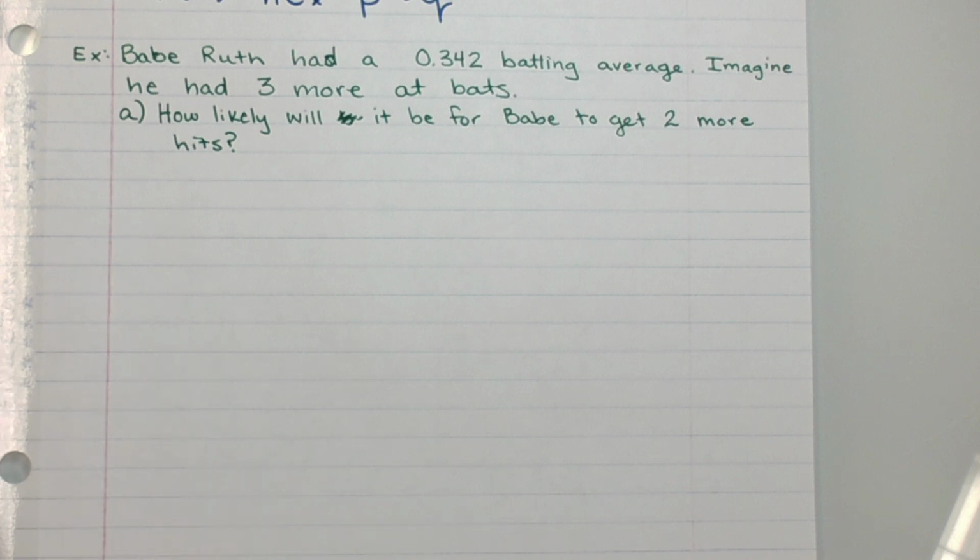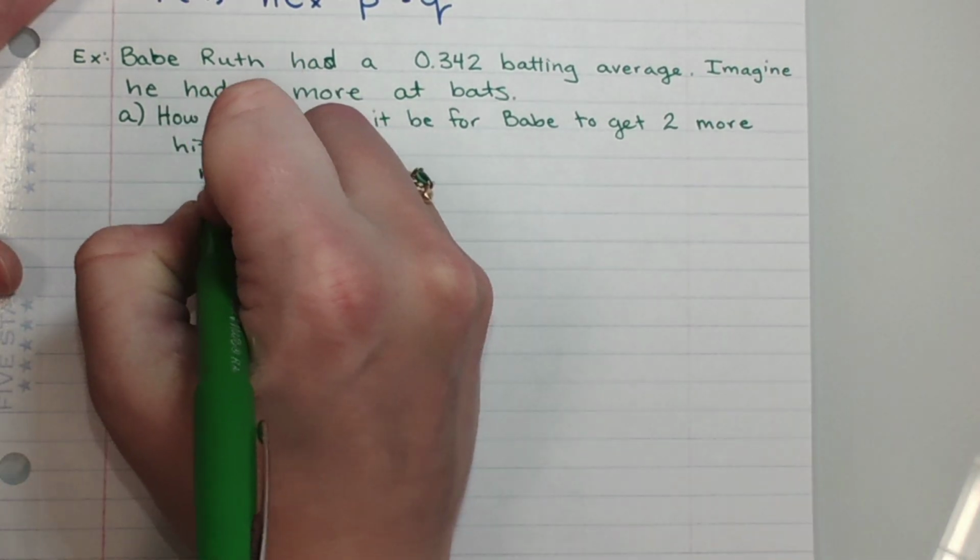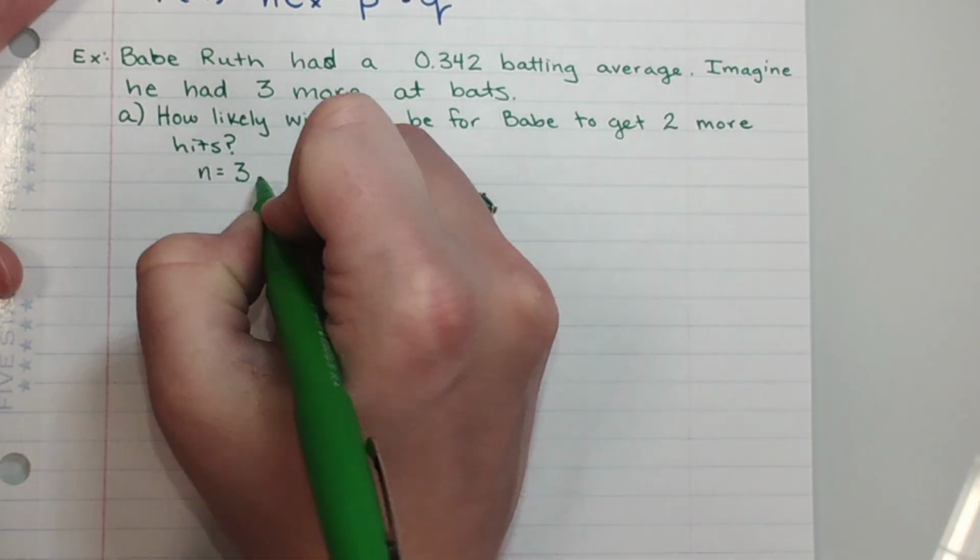Is my probability of success staying the same? Batting averages don't change that quickly, not to mention Babe Ruth's dead. To be blunt. Okay, is there a fixed number of trials? Yes. What is said number of trials? 3. 3 more at-bats means n is 3.